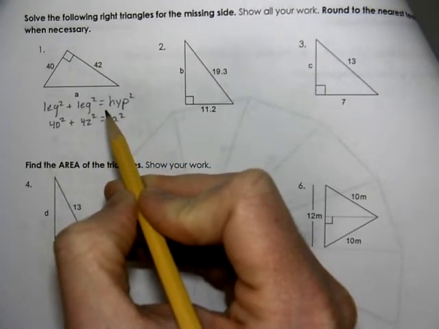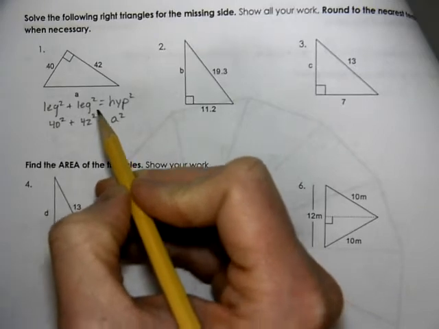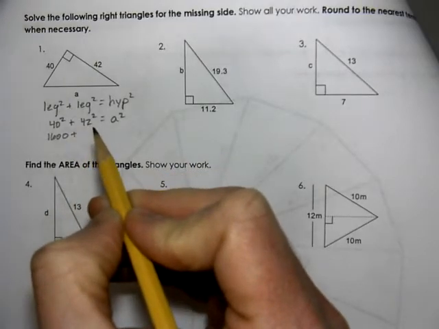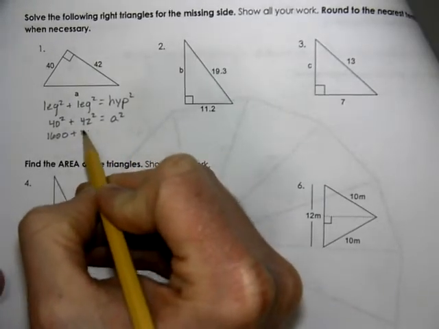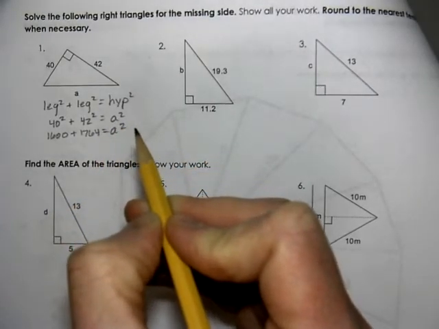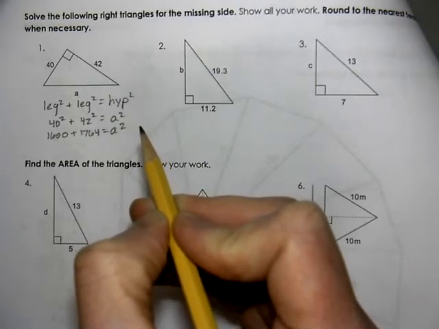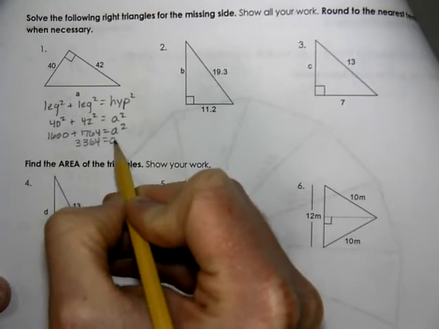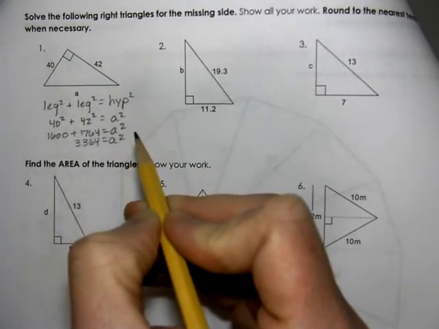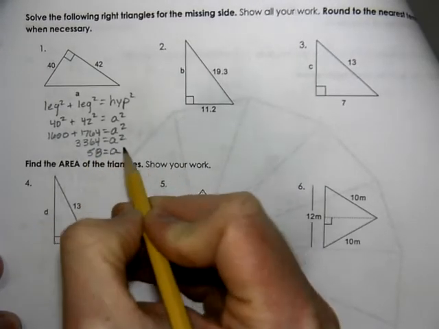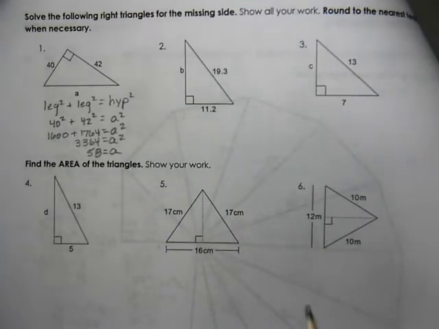When we say 40 squared, we come up with 1600. And 42 squared is 1764. We can add those two together and get 3,364. And when we take the square root of that answer, it comes out to be 58.